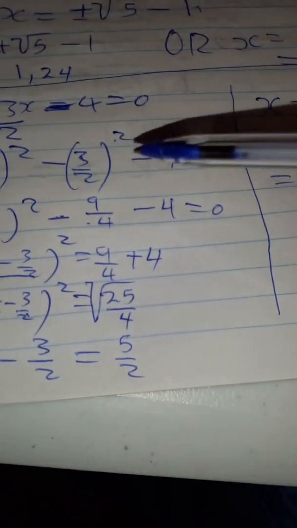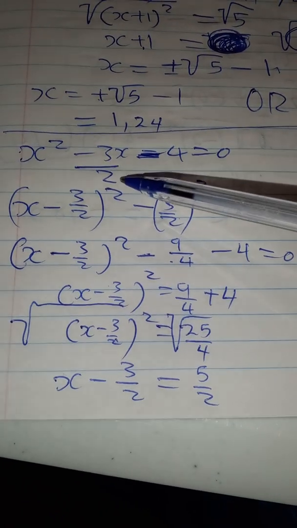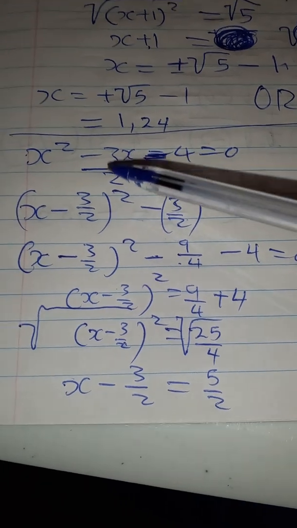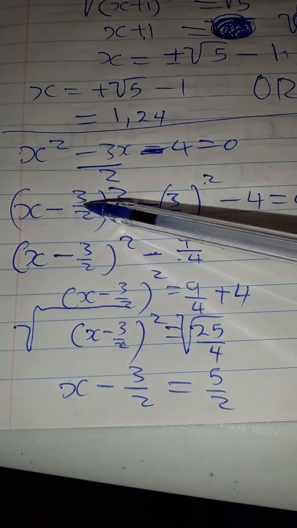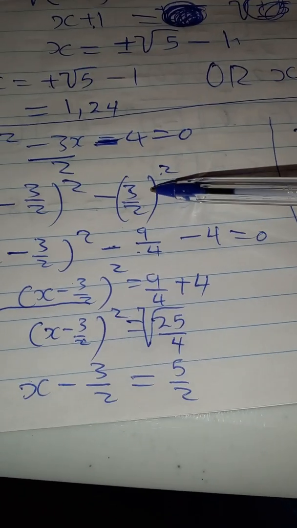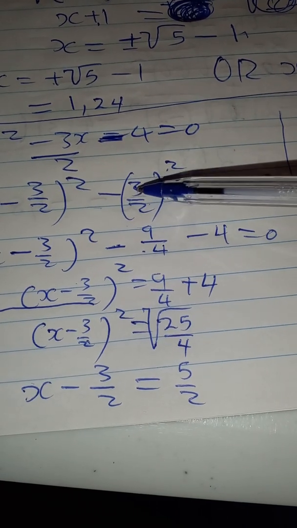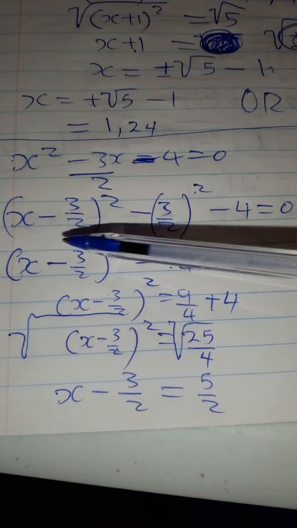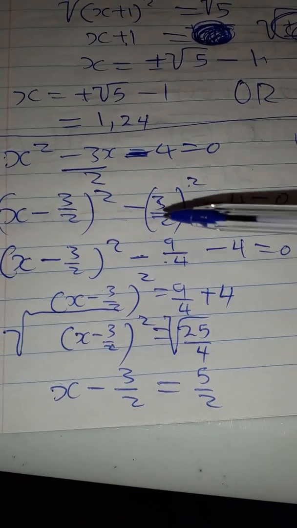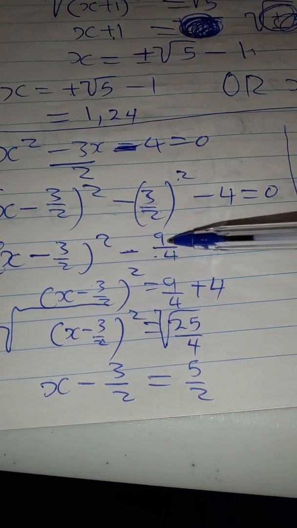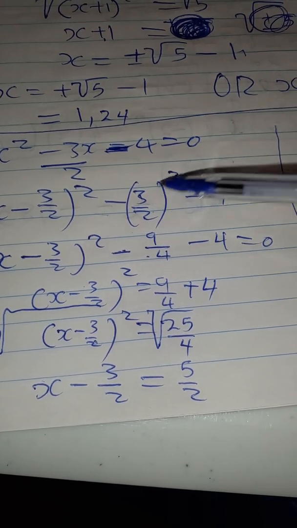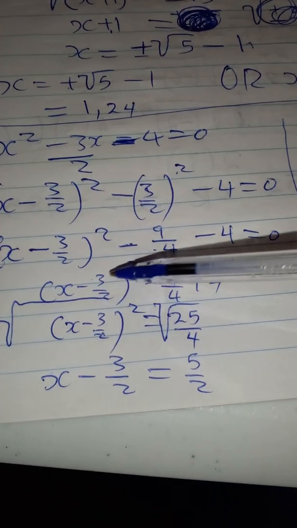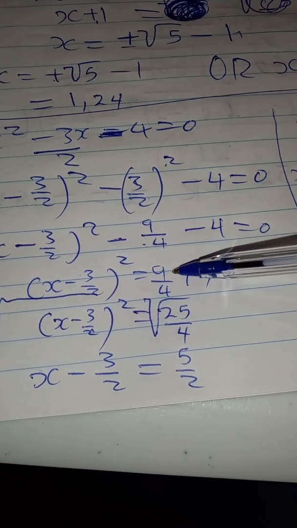We get the value of 3 over 2 by dividing 3 by 2, which is negative 3 over 2. We put it here, as you know, and square it. Then we put it here, as you know, it must be here. Then we continue with negative 4 is equal to 0. Then x minus 3 over 2 squared minus 9 over 4. 9 over 4 comes from 3 over 2 squared. Then we say minus 4 is equal to 0. Then we say x minus 3 over 2 squared is equal to 9 over 4 plus 4.